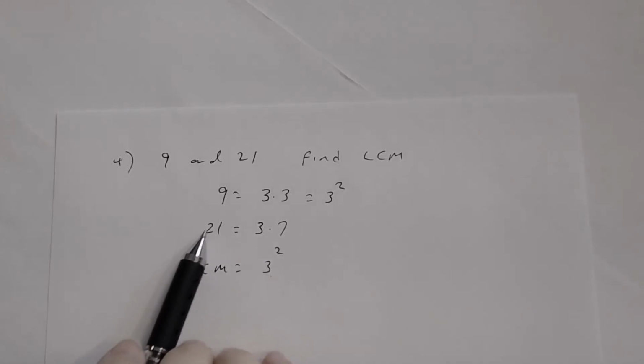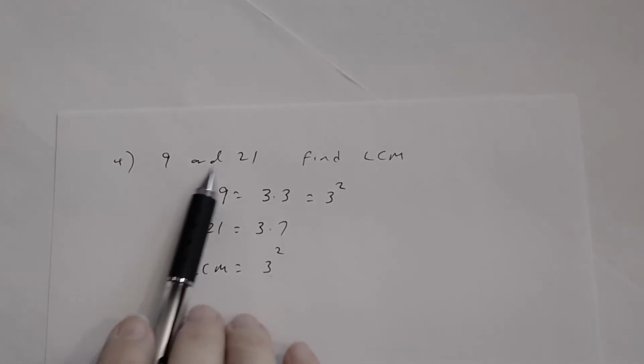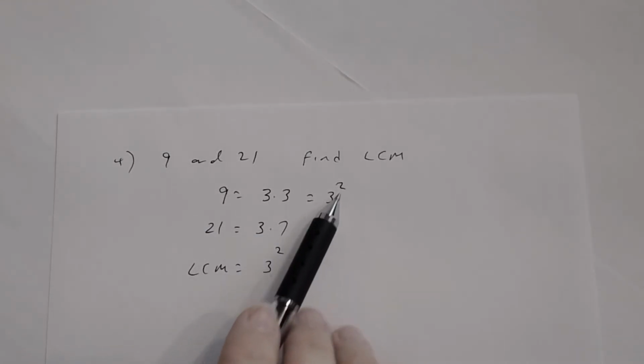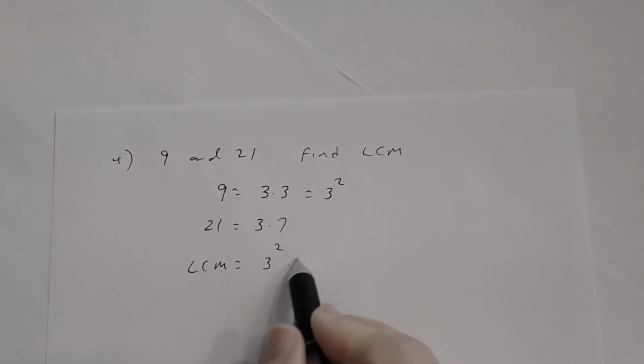So I want you to think about this. The least common multiple of 9 and 21 has to be greater than, listen to me, greater than or equal to 21. So when I said the word greater, think largest. I've got to use the largest exponent. Now, I must include 7 as well.